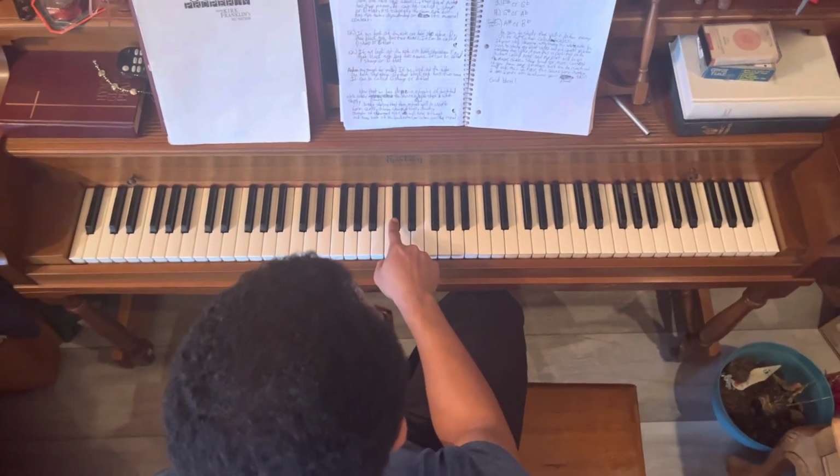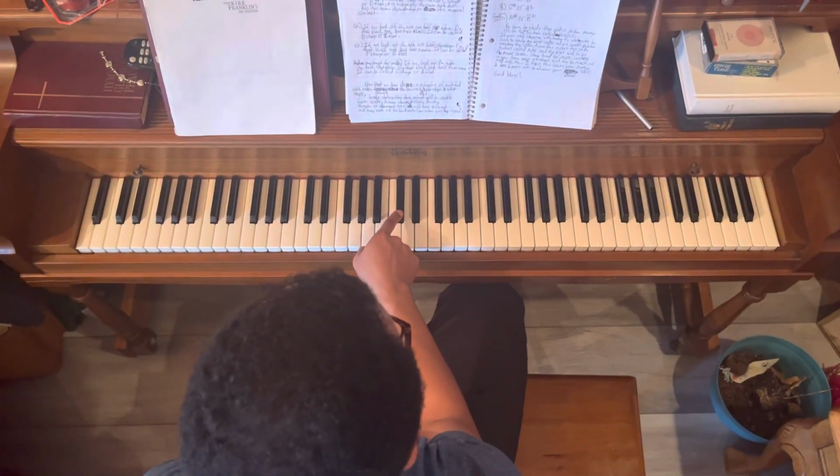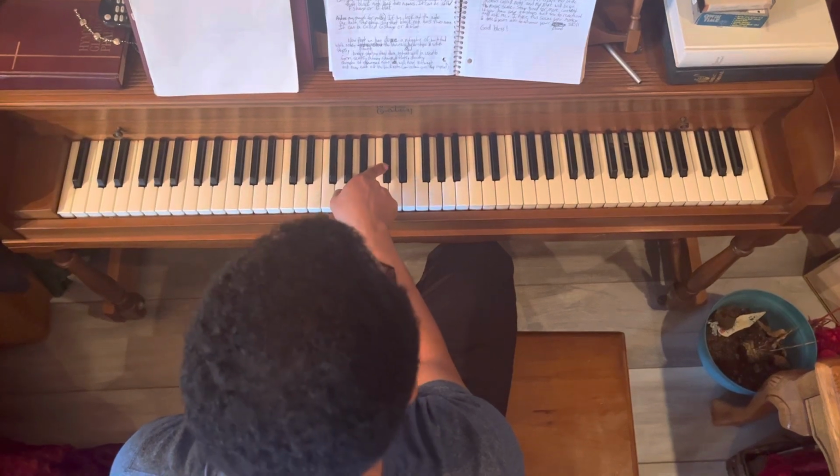C sharp, D flat. It's the same note, but it can be written two different ways within musical context.